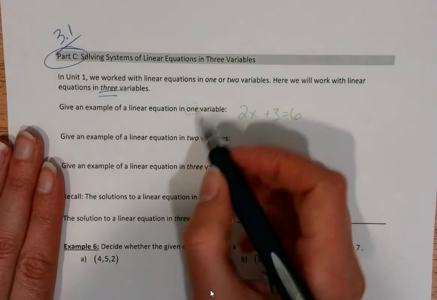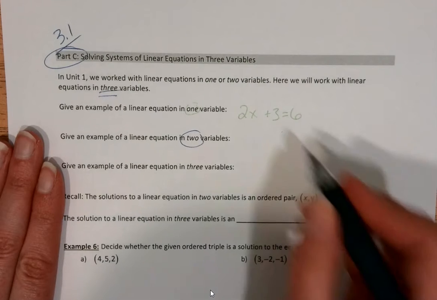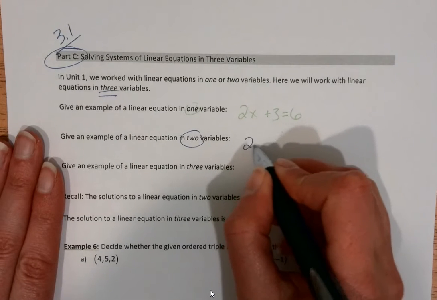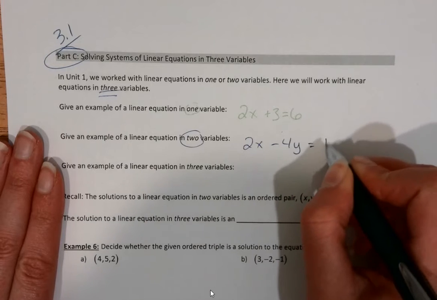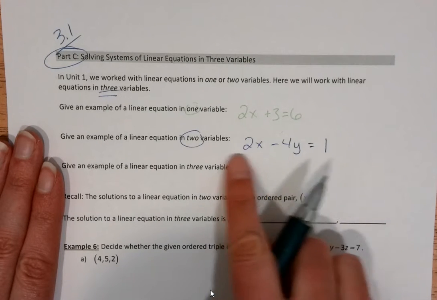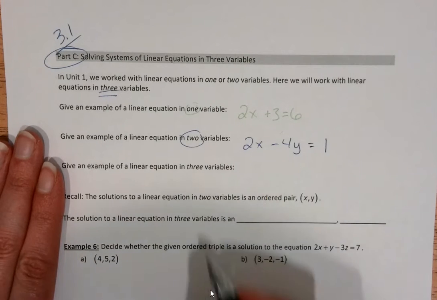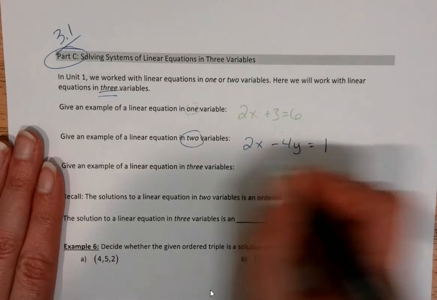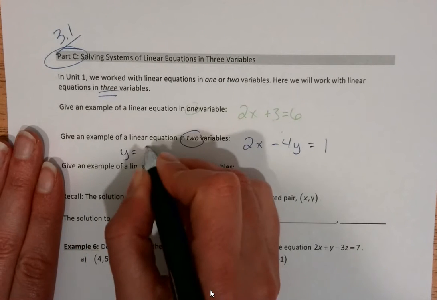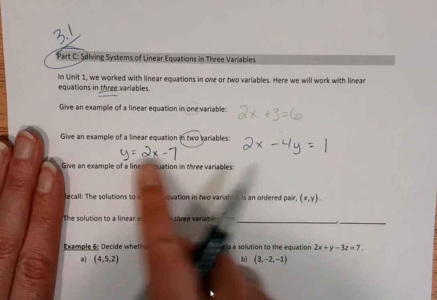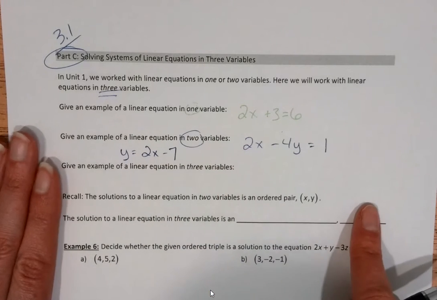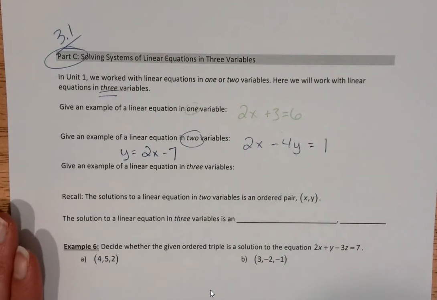If I wanted to have two variables, it may look like 2x minus 4y equals 1. That's a linear equation in two variables, or often we see them solved for y. So I could write another one, y equals 2x minus 7. That's just another choice right here.